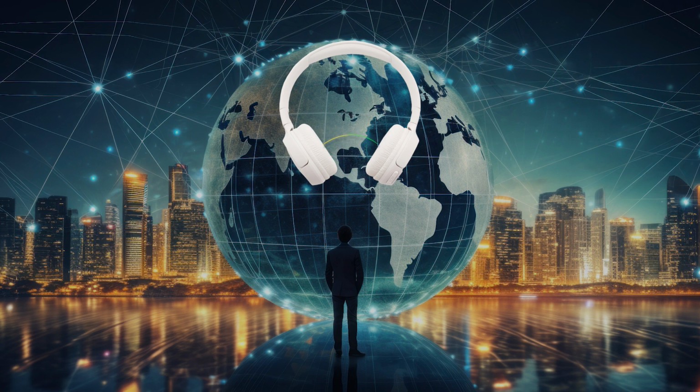Looking ahead, experts predict that the Internet will continue to evolve with technologies like artificial intelligence, Internet of Things, and 5G networks. These advancements will further shape how we interact with the world around us.